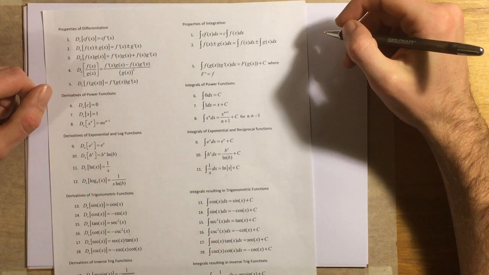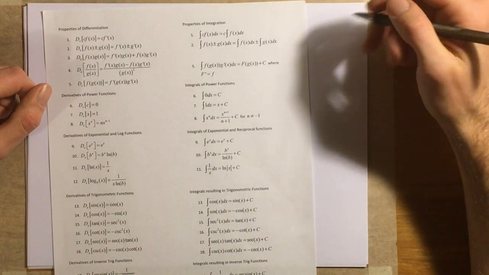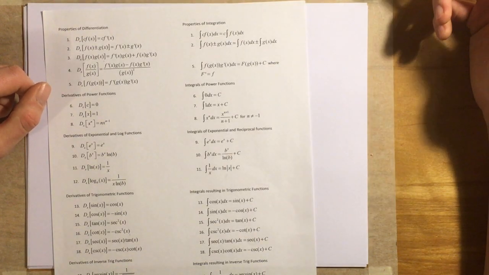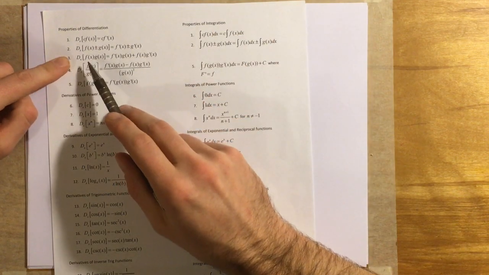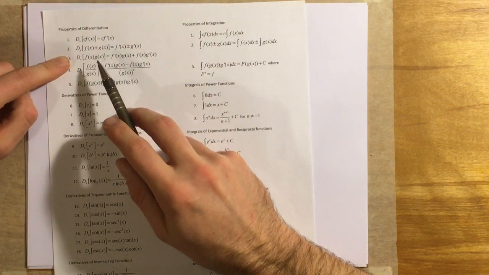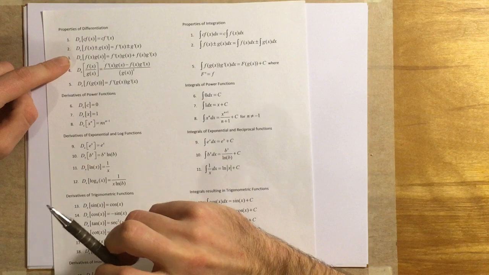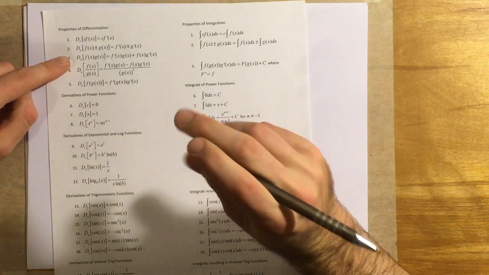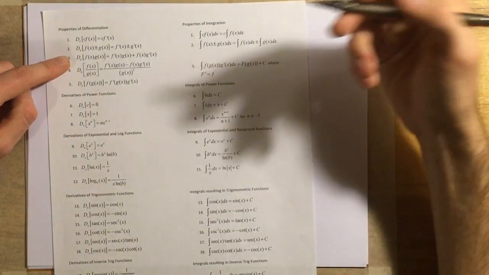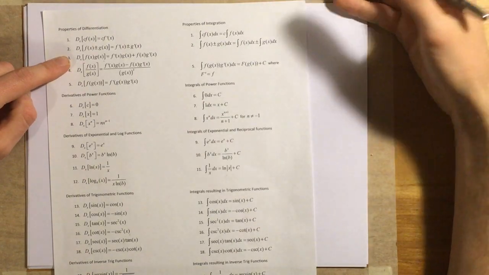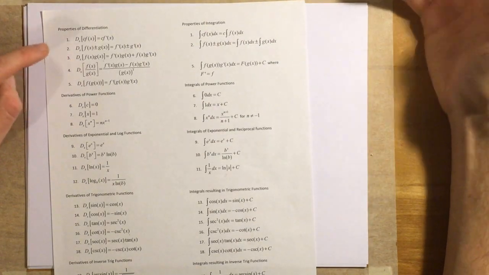That's called integration by parts. It's basically the integral equivalent of the product rule, and we're not going to get there. So for now, if you run into an integral of a product, you're going to have to find some clever way around it, or perhaps we won't be able to do it this semester. Okay.